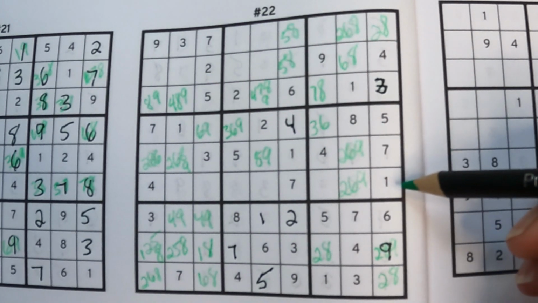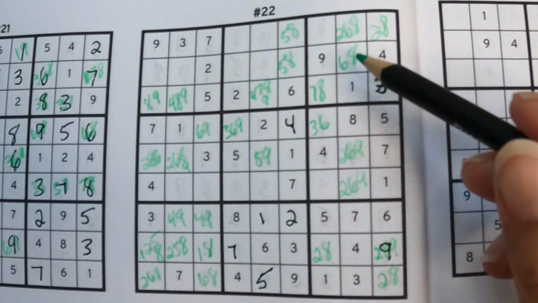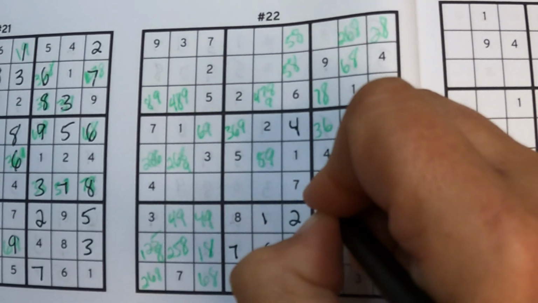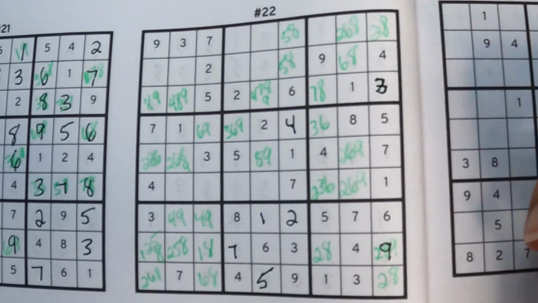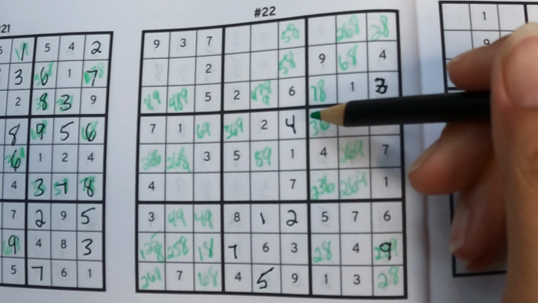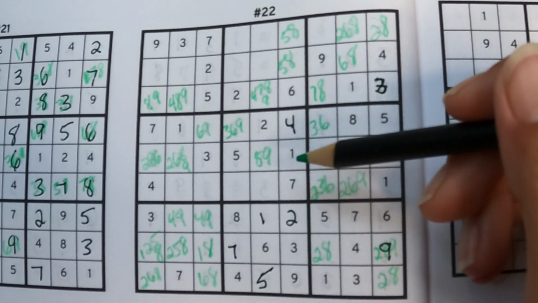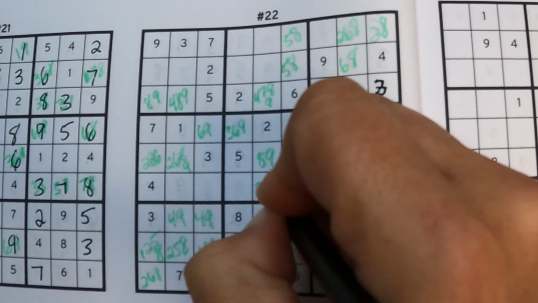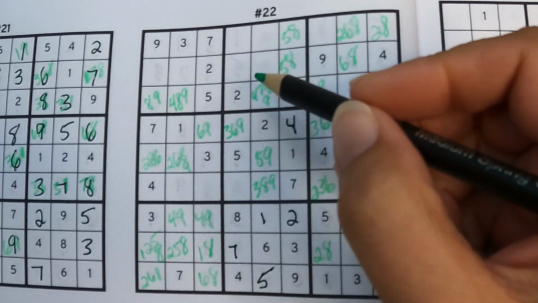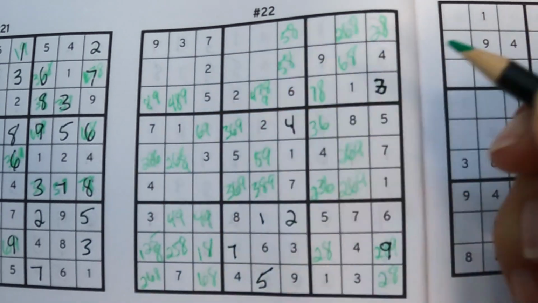For this box, we're missing 2, 3, 6, and 9. We've got the 9 here, so 2, 3, 6. For this box, we're missing 3, 6, 8, and 9. We've got a 6 here, so 3, 8, 9. 8 here, so 3, 6, 9.